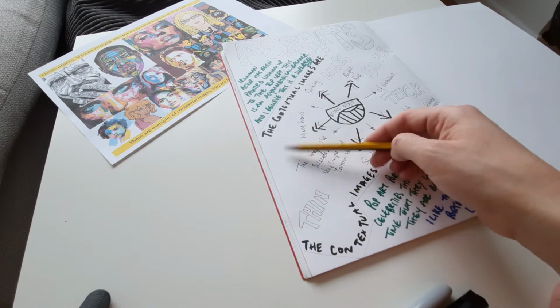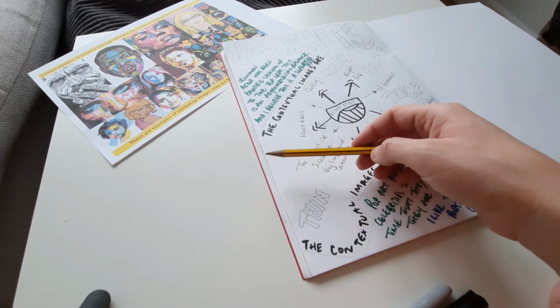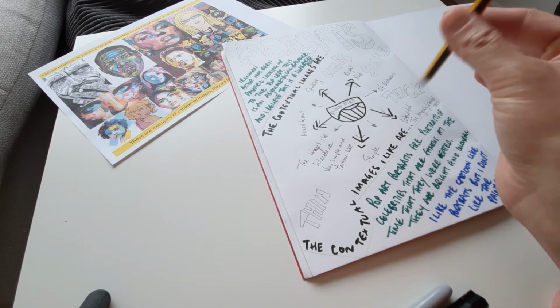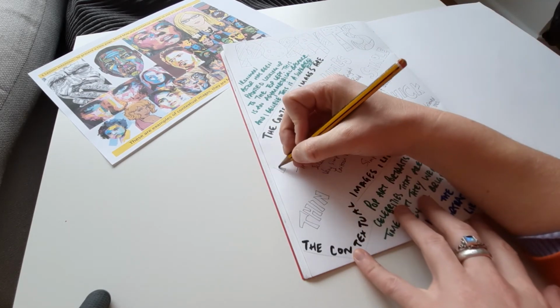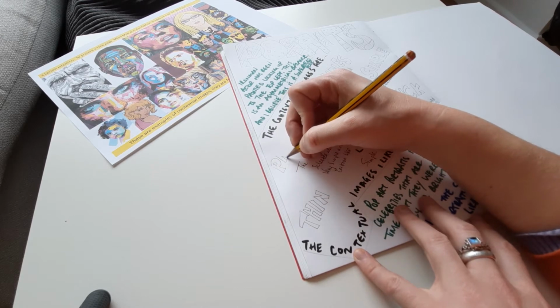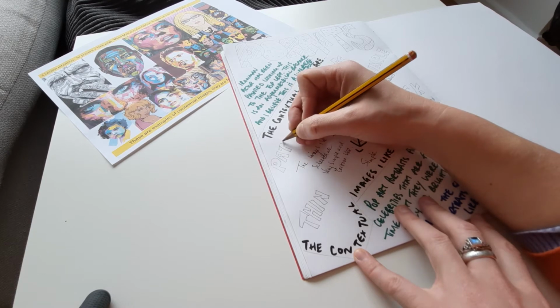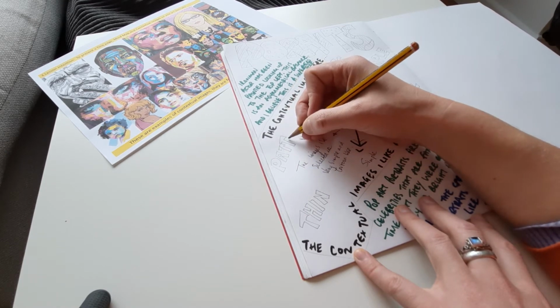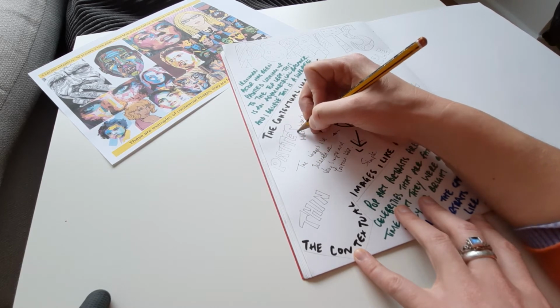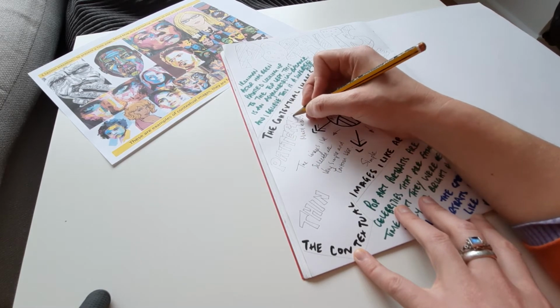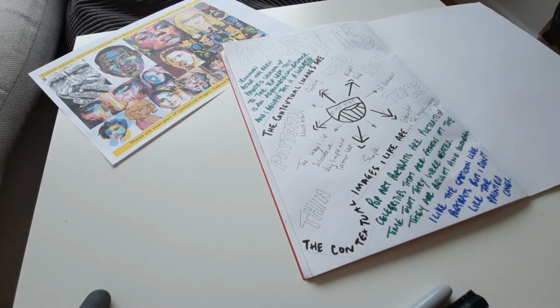I can see there's a gap here. I obviously want to fill that, so patterns. I quite like the patterns. I can't do the letter T. Okay, so that's the rough page.